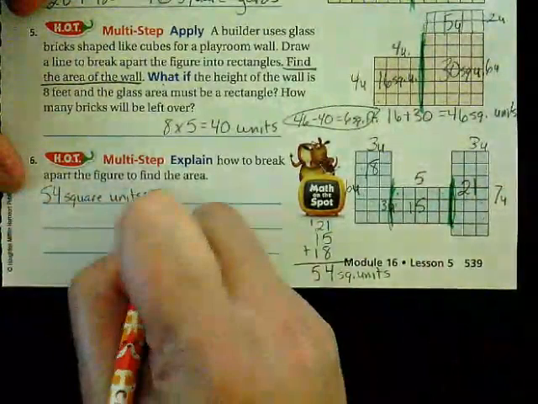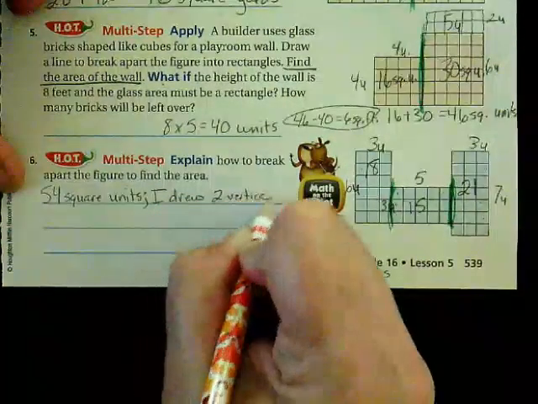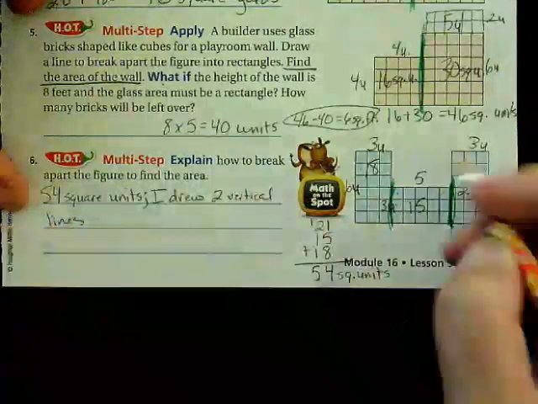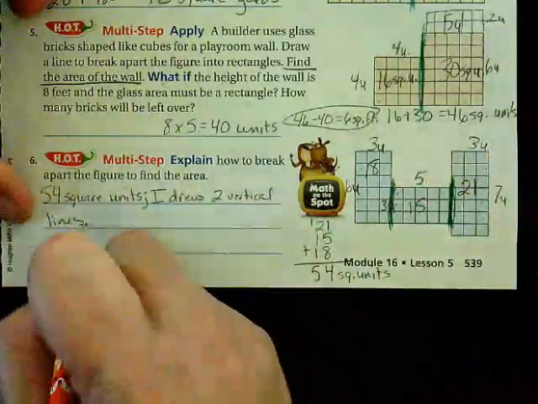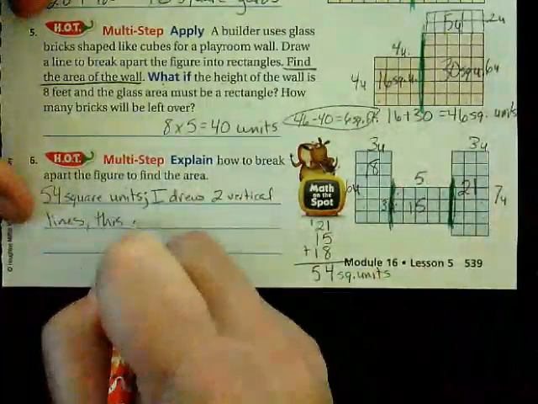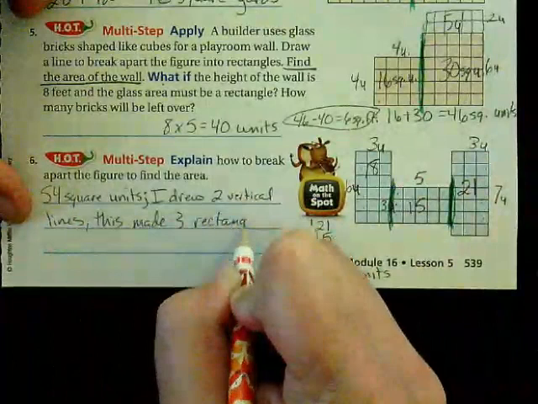I drew 2 vertical lines. Right, 2 vertical lines right here and right here. This made 3 rectangles.